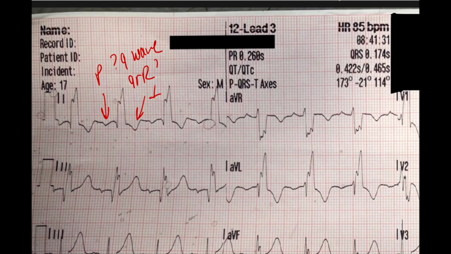Moving on to lead 2, we seem to have a biphasic P wave. We have another QR R prime complex, and this time that Q wave definitely looks to be greater than 2 millimeters. And it may even be greater than 25%. So we may have a pathological Q wave here in lead 2. And here it seems our T waves have flattened out, or not flattened out, but come back to a positive deflection.